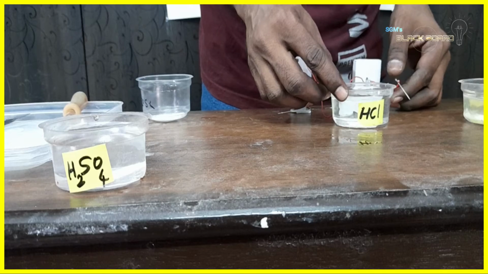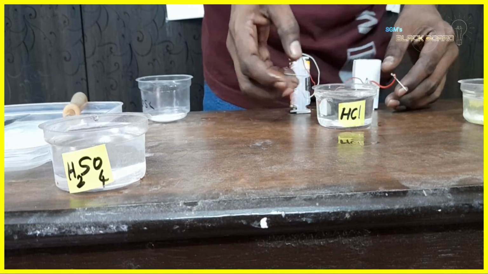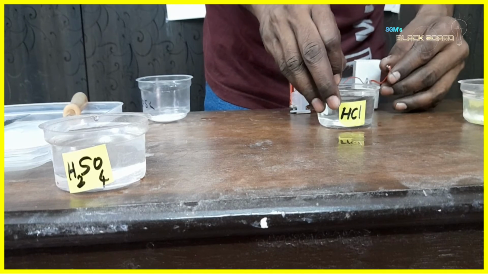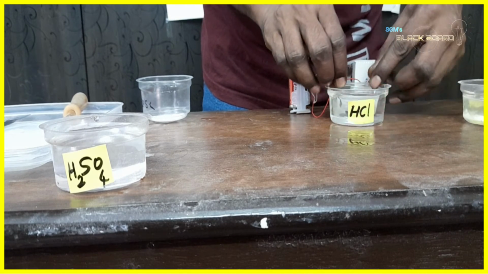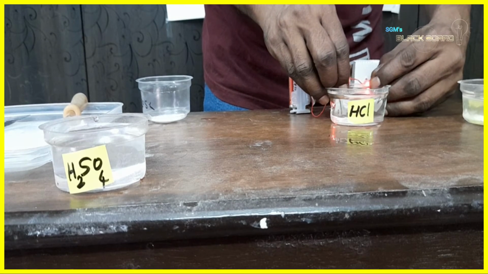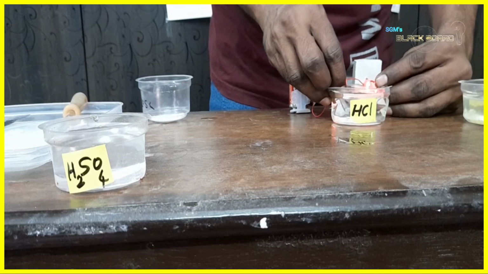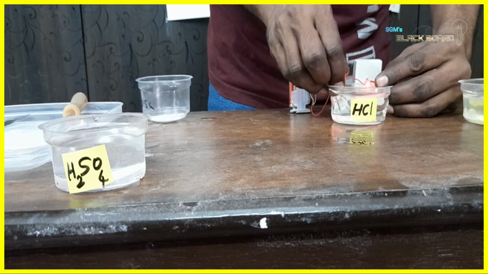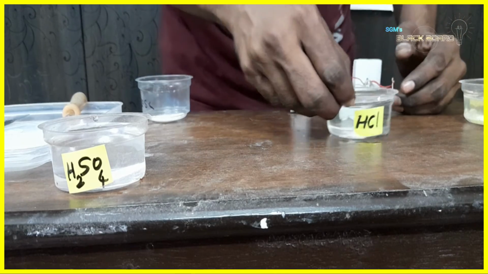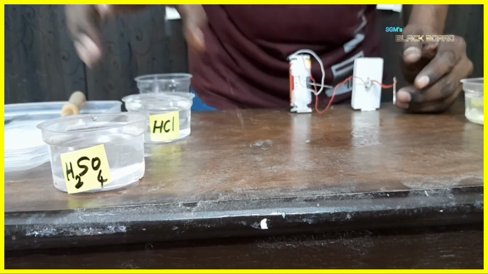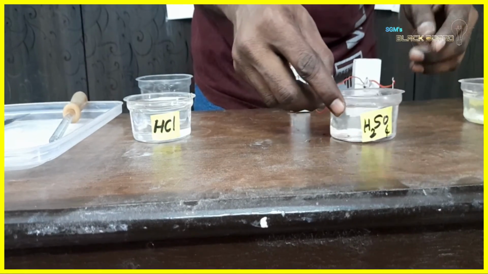So here just observe the bulb, whether the bulb glows or not. I am putting these two electrodes into this. Just observe whether the bulb has glown or not. Is the bulb glowing? Yes, the bulb has glown here. Is it visible there? So the bulb has glown with HCl, hydrochloric acid.